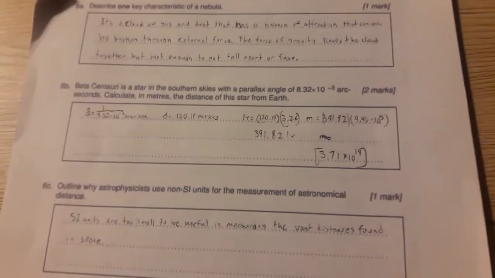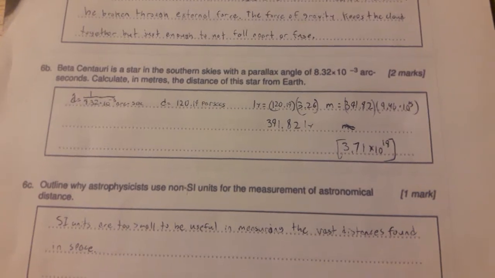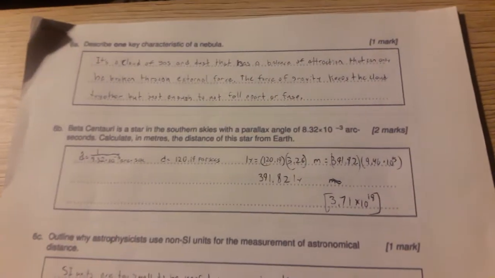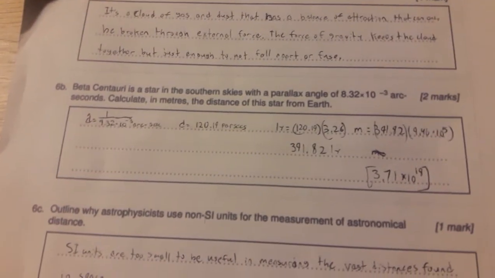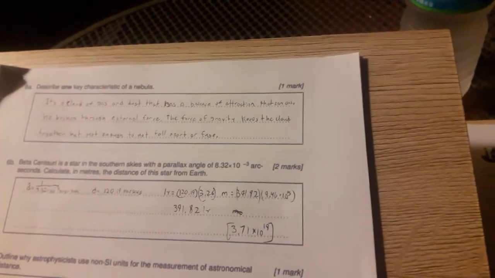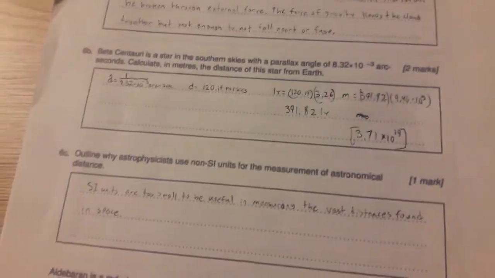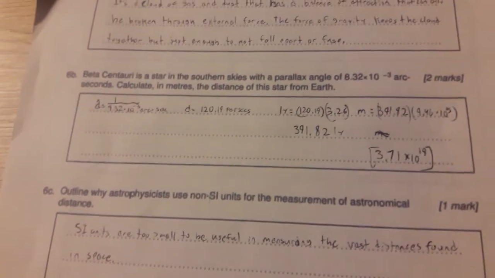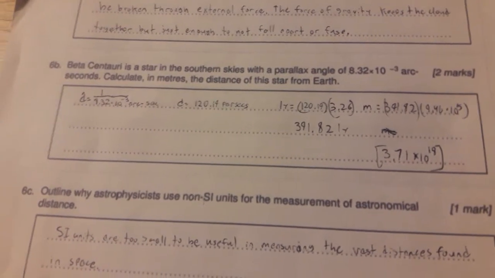The next one is: Beta Centauri is a star in the southern skies with a parallax angle of 8.32 times 10 to the negative 3 arc seconds. Calculate, in meters, the distance of the star from Earth. This is surprisingly easy, but it's a lot of conversions. Thank God it's in the booklet. As you see here, I did the calculations.